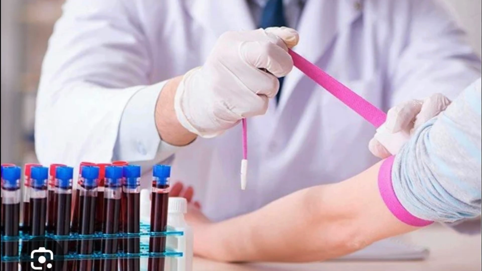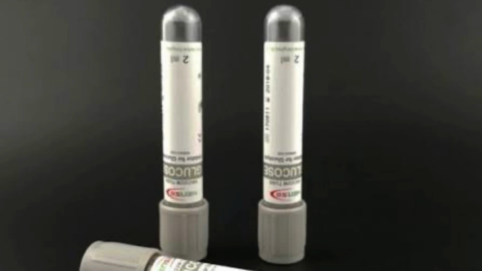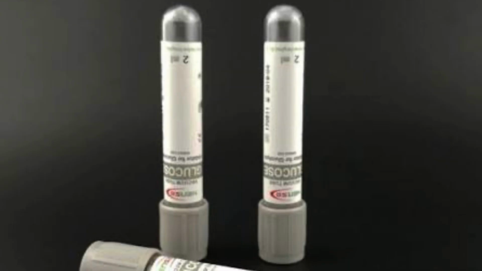Some of the common tests that you will see for the gray top tube are fasting blood tests. You'll probably see the abbreviations, so I'm going to give you both. You have fasting blood glucose, which is FBG, the oral glucose tolerance test, which is OGTT, and blood alcohol concentration, which is BAC.